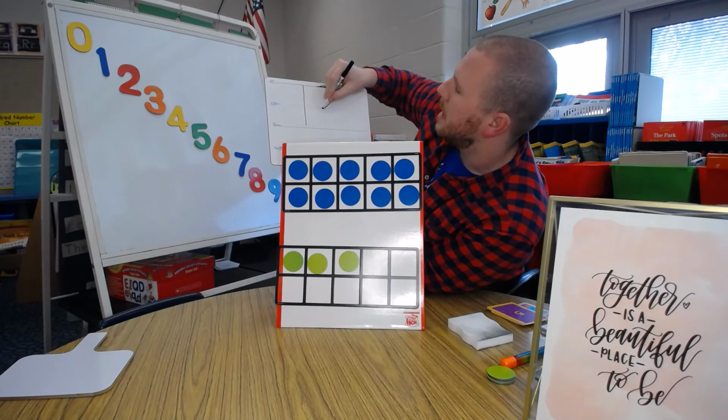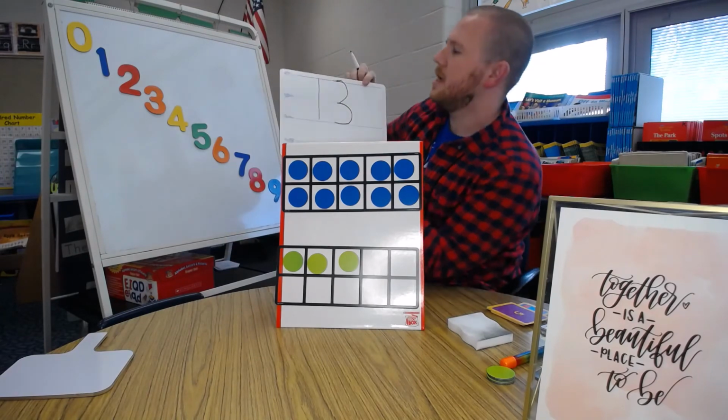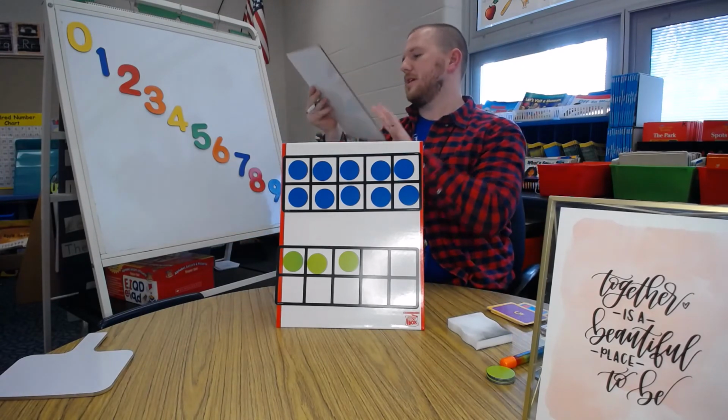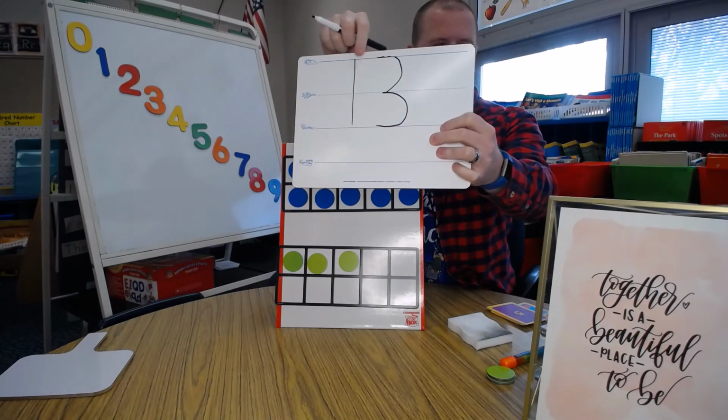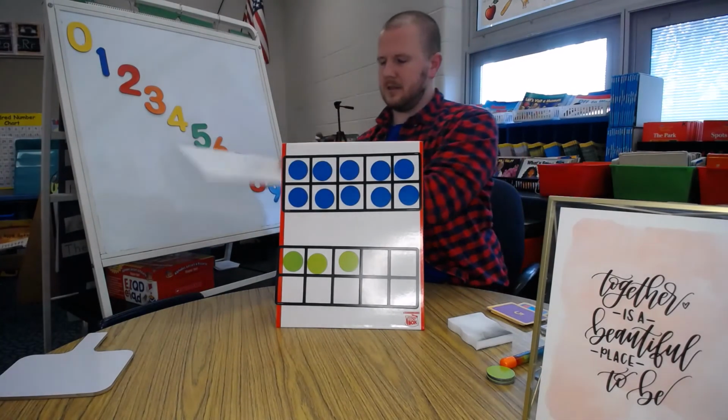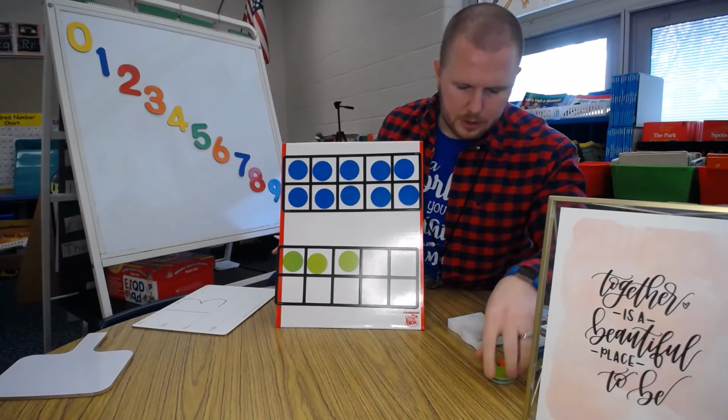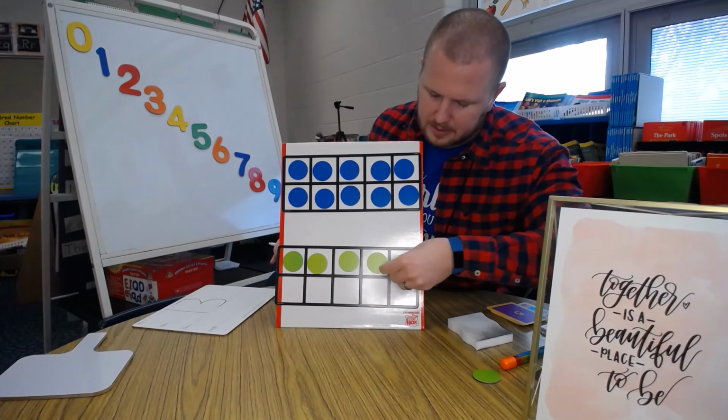Curl around and around again. I am number 3. So 13. I have one full 10 frame, and then 3 extra ones. Let's try that again. Let's do this.